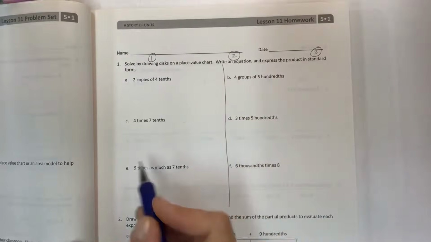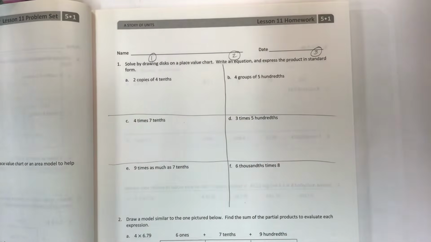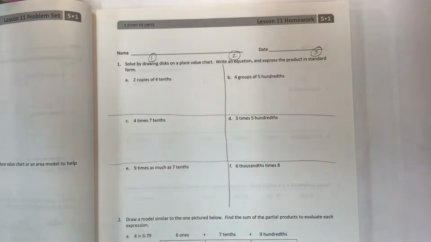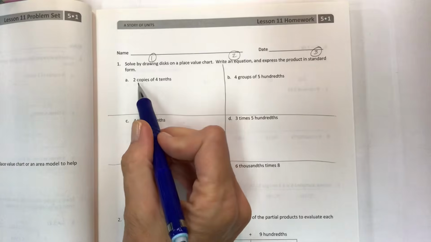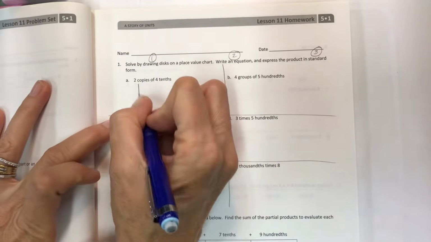I would like to say section off your work by giving yourself some space to work in, because we're going to have little charts that look like this and it can be very confusing and messy. So when we start talking about copies, it's just like a Xerox machine, a copy machine. You're repeating something. So if I have 2 copies of 4/10, then what I'm going to do is I'm going to have a place value chart.